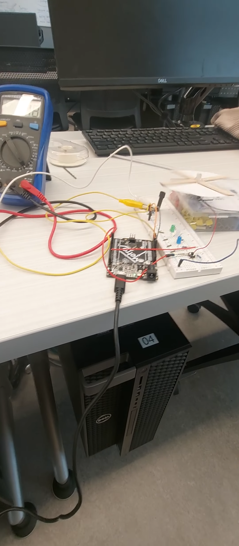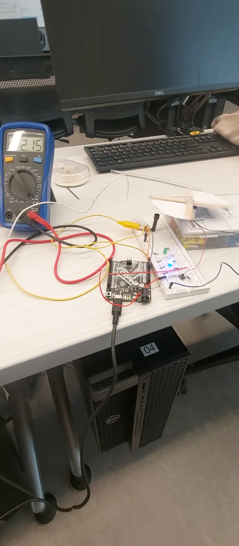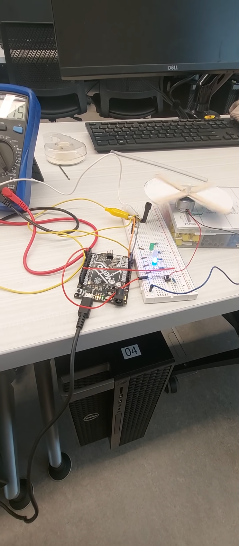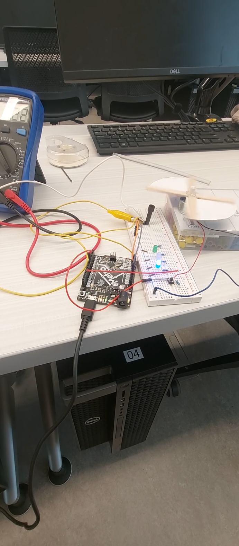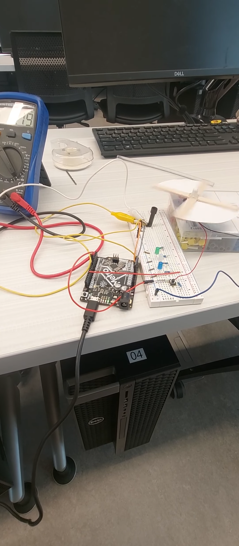Alrighty, here's the video submission for Lab 4, wherein we are to use analog inputs and read analog values in order to create digital outputs.